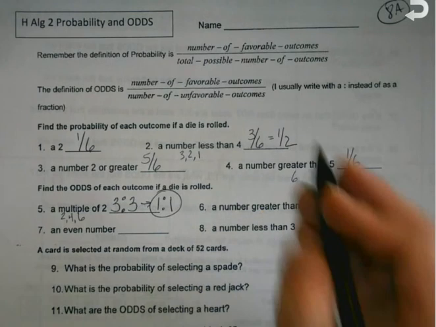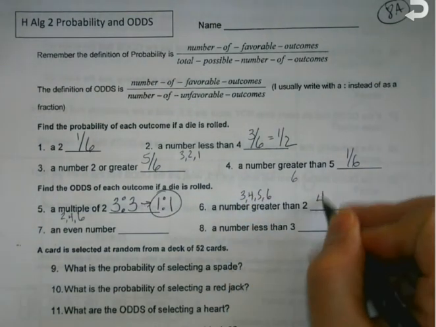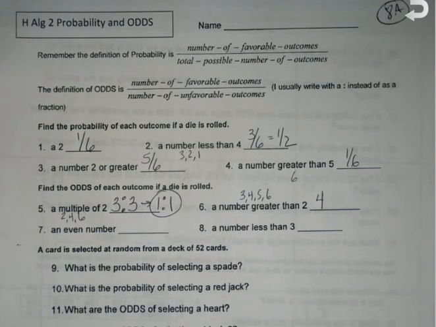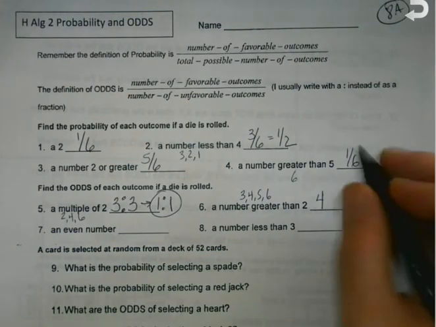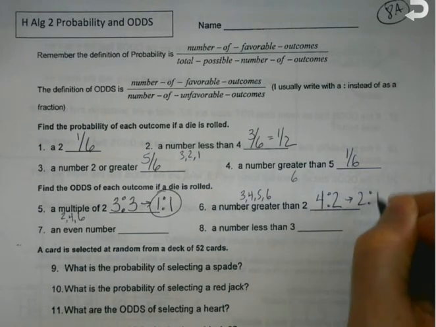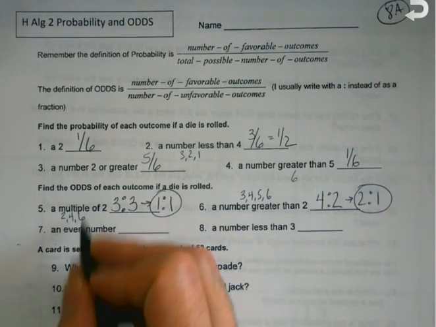A number greater than 2: 4 instances. How many numbers on a die are not greater than 2? 2. And reduce it. An even number actually is the same thing as the multiple of 2.